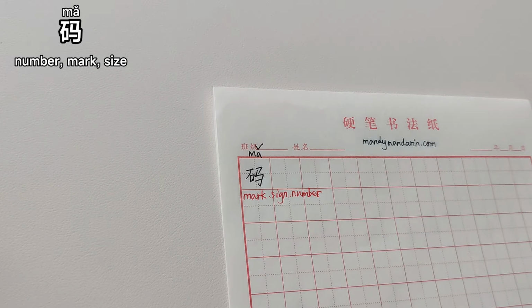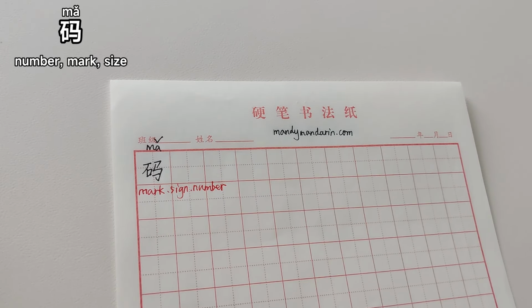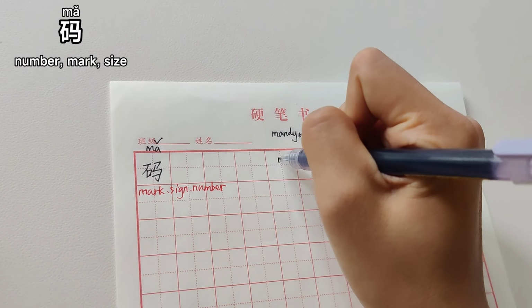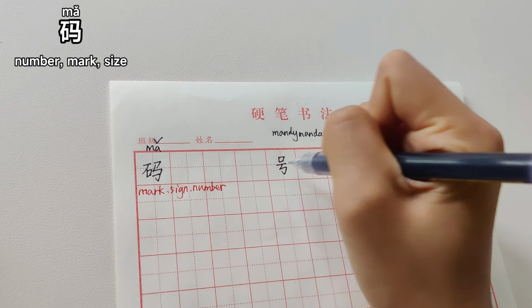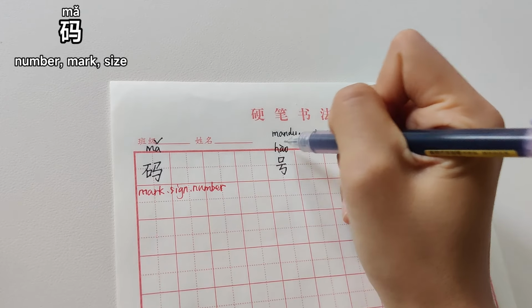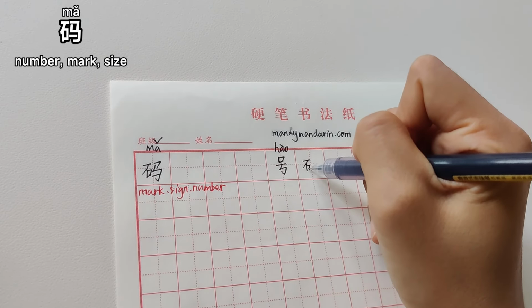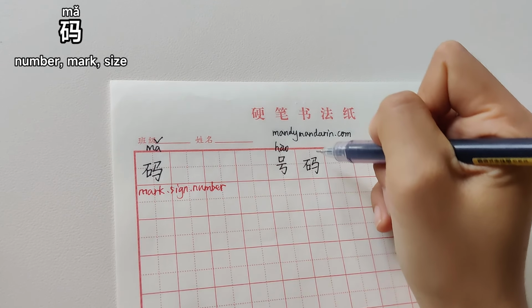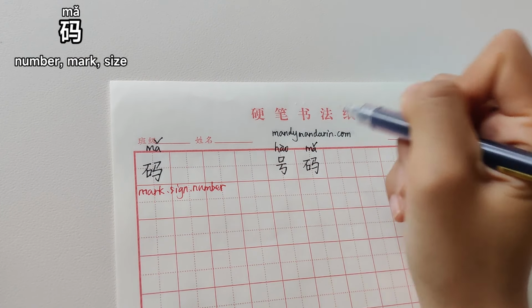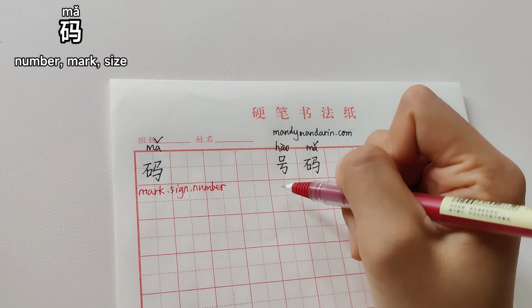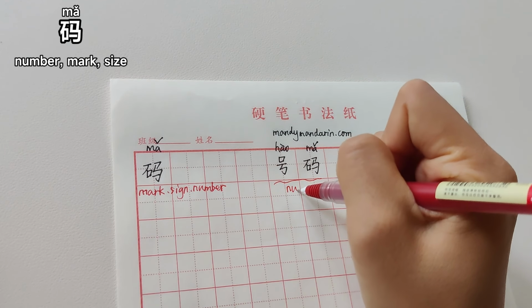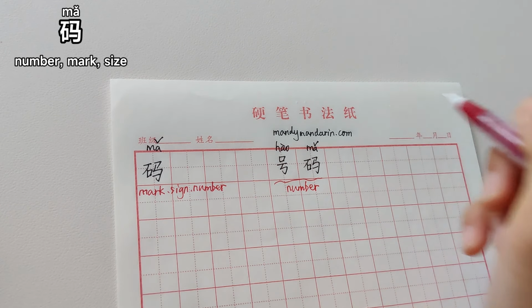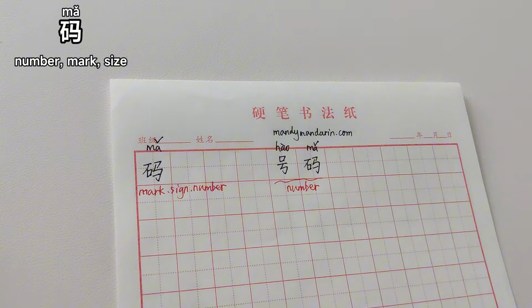Here is the word, for example. You can say hao ma. Ma itself just means number. For example, phone number.